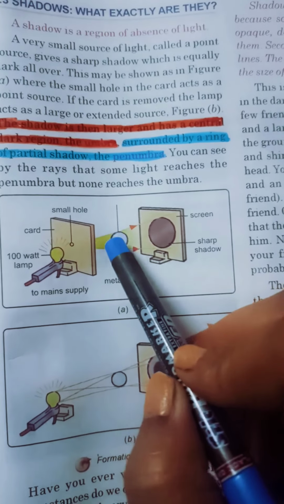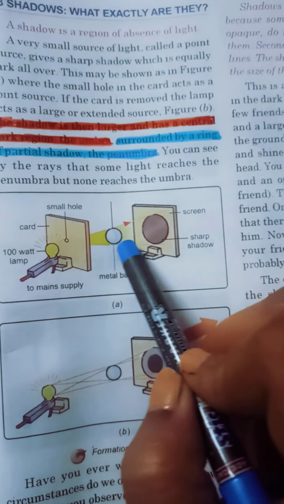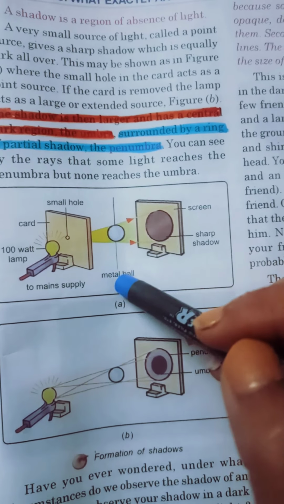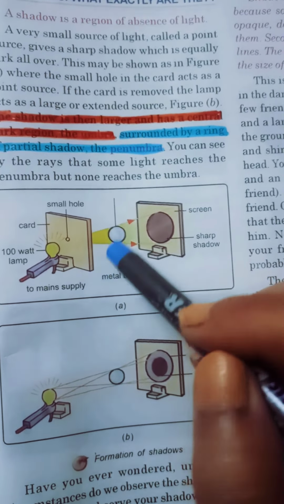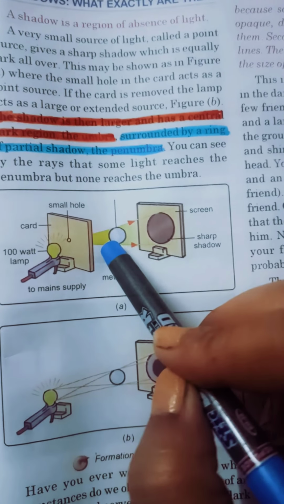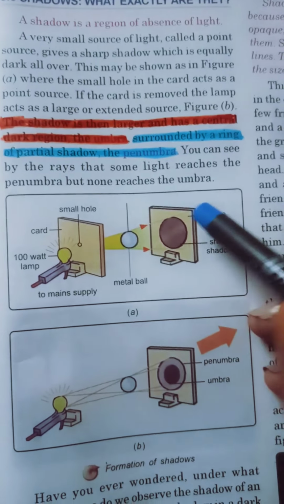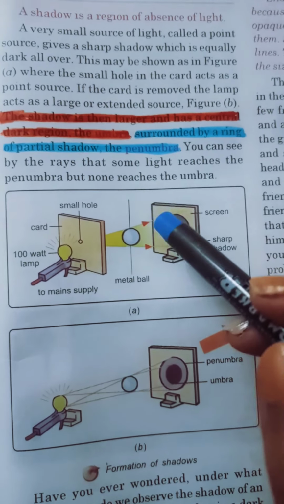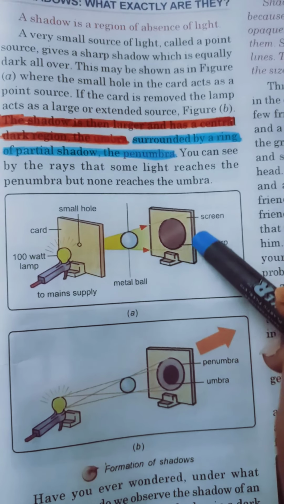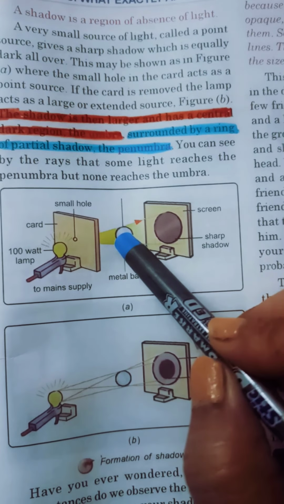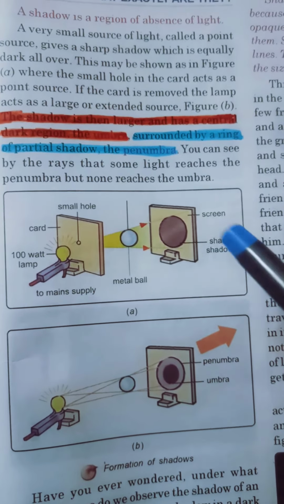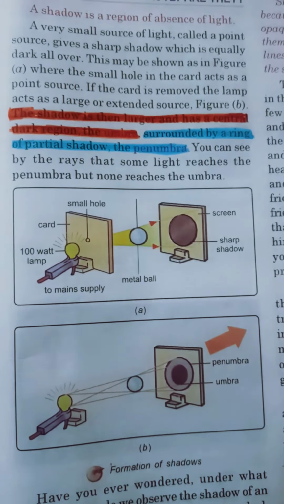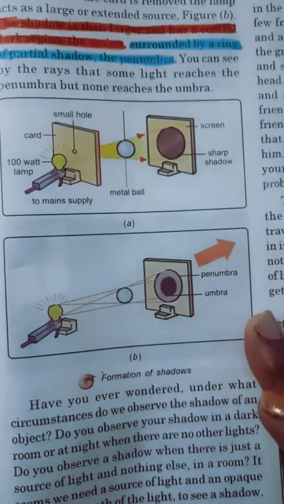And this is the path in which this light is traveling. And then they have placed a metal ball in this path. Now they have also placed a screen, any kind of screen, and here we can see the shadow of this ball, and this shadow is very sharp, right? Very sharp means this is a very exact and a very dark shadow.